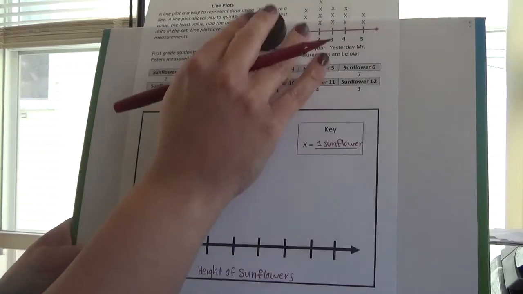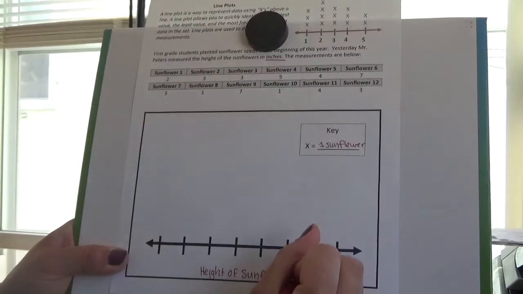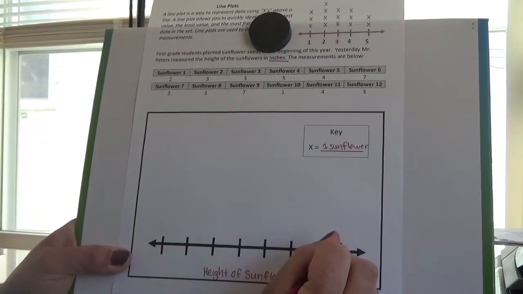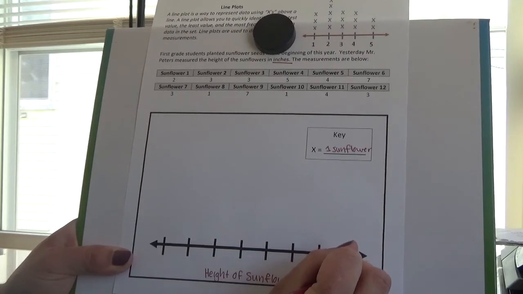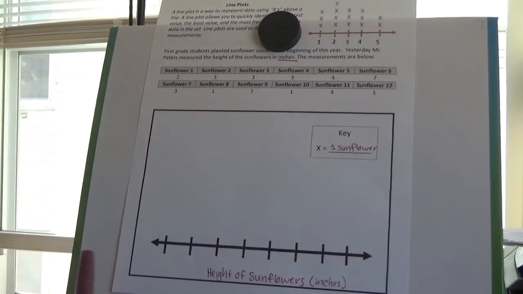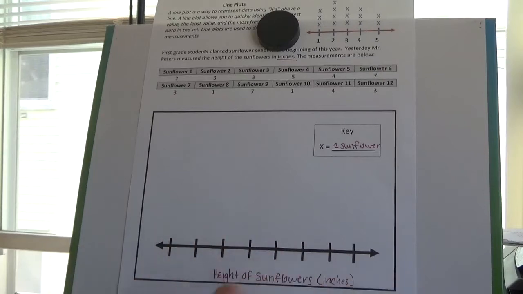And in the problem, it told us that he measured it in inches. So in parentheses, I'm going to write inches. So this bottom line down here is going to represent the height of the sunflowers in inches. And so now it's going to be our job to figure out what number we should start with.